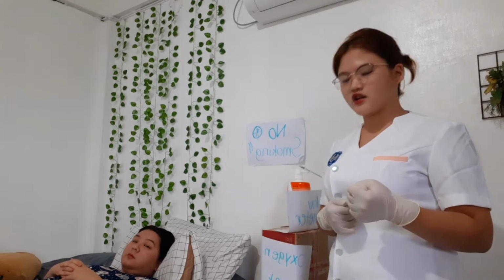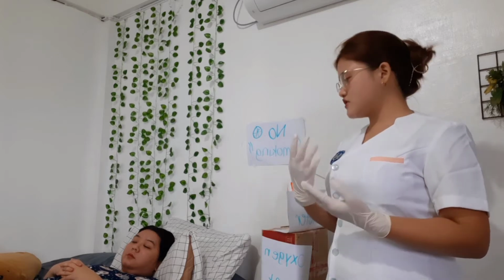So next is I will attach the prescribed oxygen device to the oxygen tubing. You need to attach the oxygen source through the humidifier. So what is the rationale for that? It is in order to access the oxygen source.